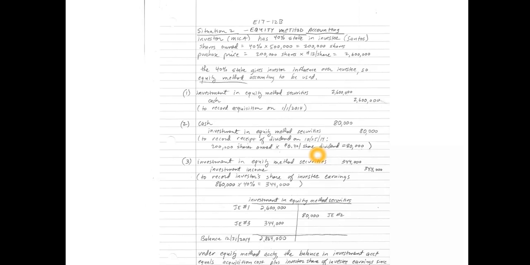The $80,000 was calculated by taking the number of shares we own, which is 200,000, and multiplying times the dividend rate of 40 cents a share, gives us $80,000 total cash. So since we got cash, we're obviously going to debit cash here for $80,000. And the question is, where's the offsetting credit going to go?